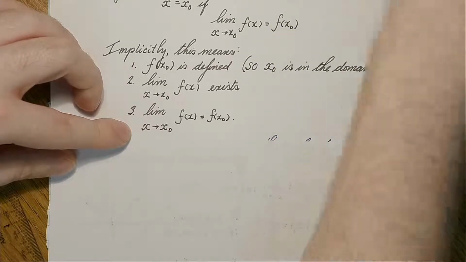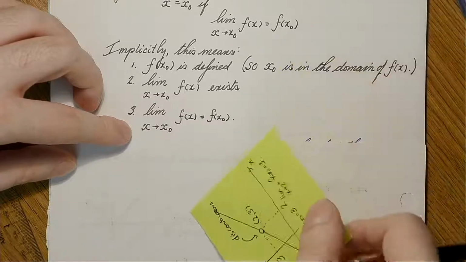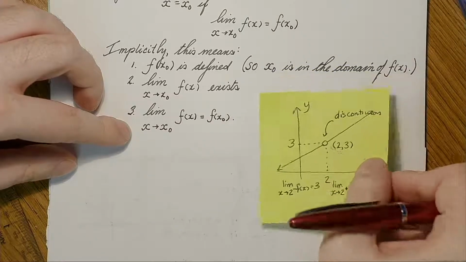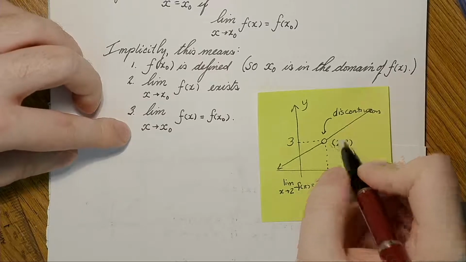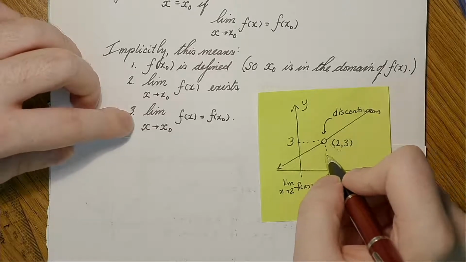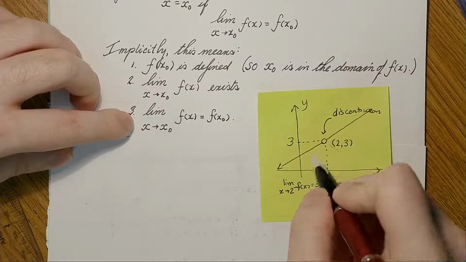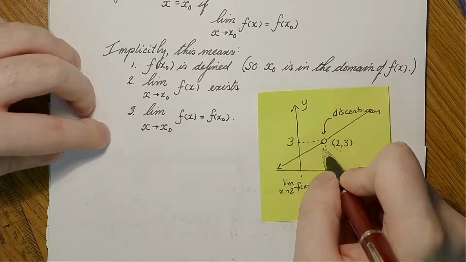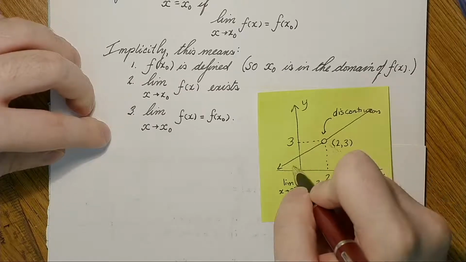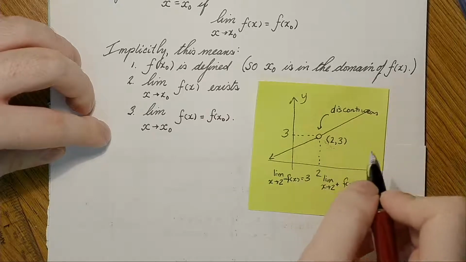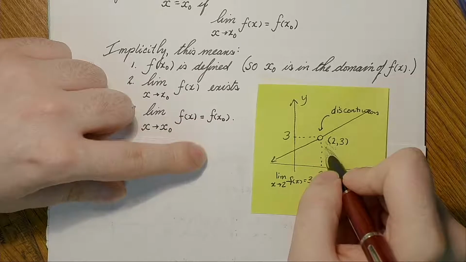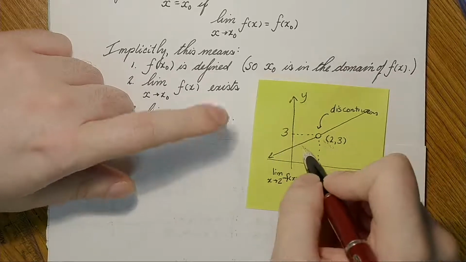So if I wanted to make this one continuous, because this is a straight line here and a straight line here, at least that's what I tried to draw, as it's going to 2 from the left-hand side and the right-hand side, the limit has to equal the function at that point.